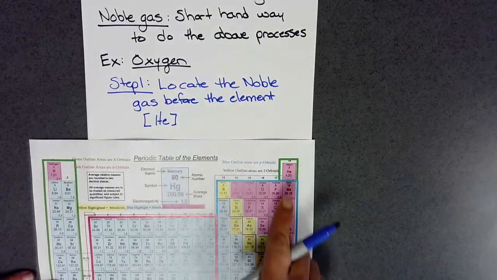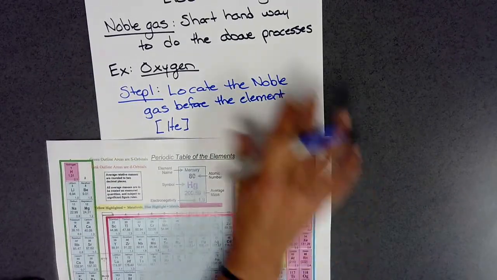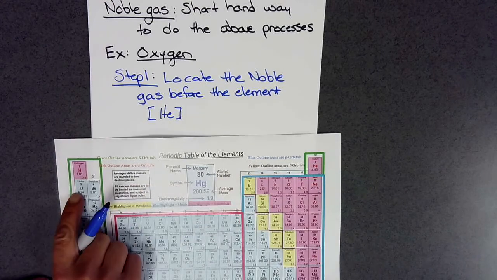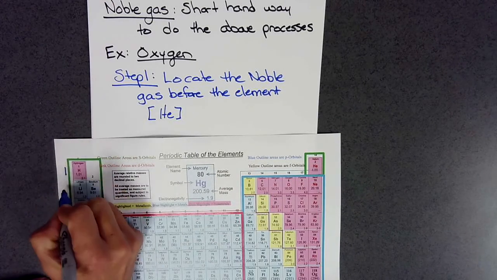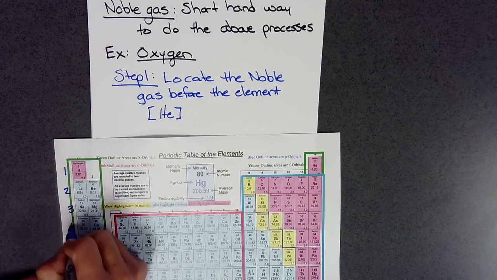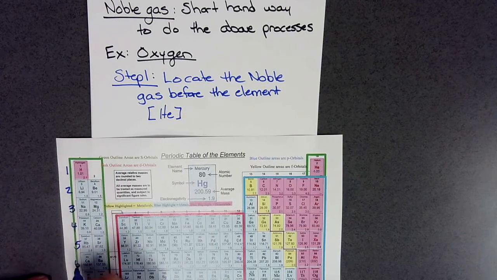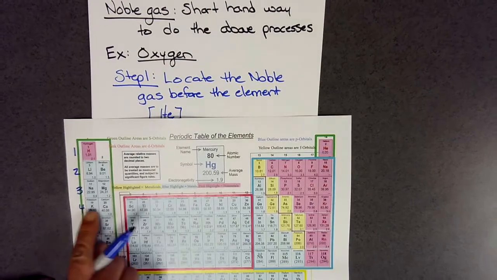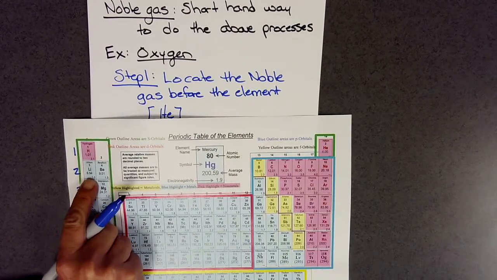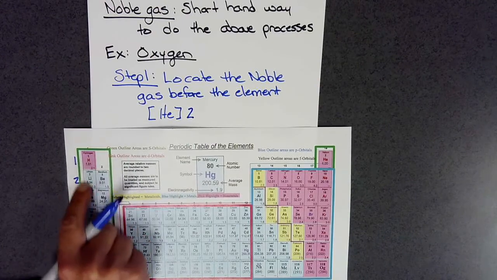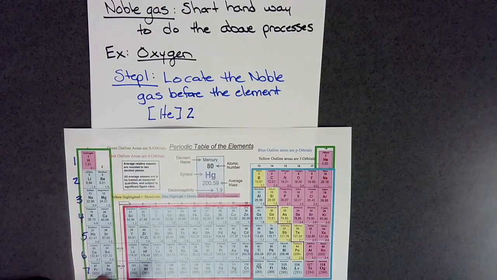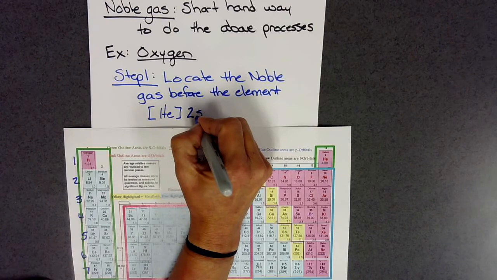Next, once I'm at helium, I need to go down from number 2 to number 3. If I count these as energy levels 1, 2, 3, 4, 5, 6, and 7, this lithium is in the second energy level, so I'm going to put 2 for the energy level. And these elements are in our s orbital, so I'm going to put 2s.